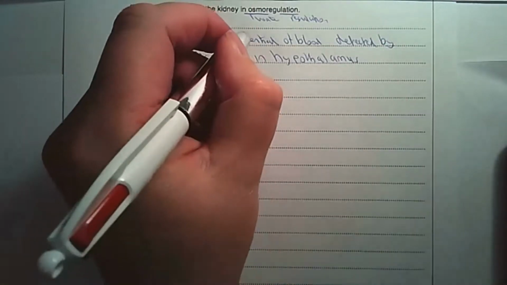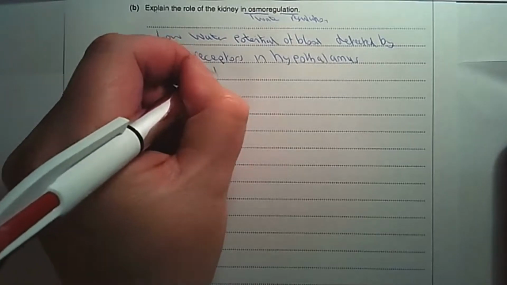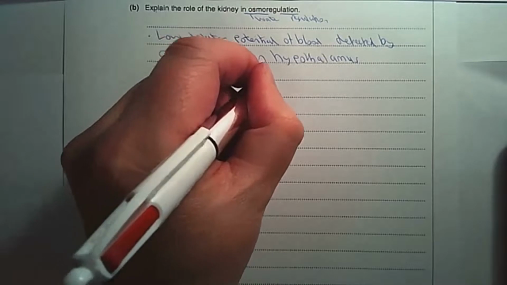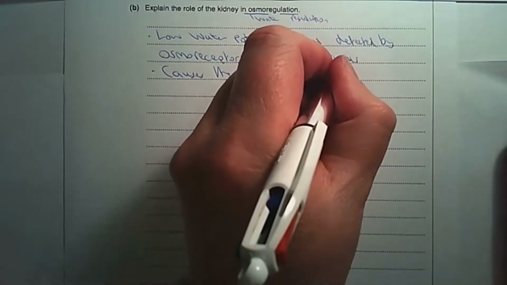So those osmoreceptors detect that low water potential of the blood, and that causes the release of ADH, antidiuretic hormone. And that's from the posterior pituitary gland.